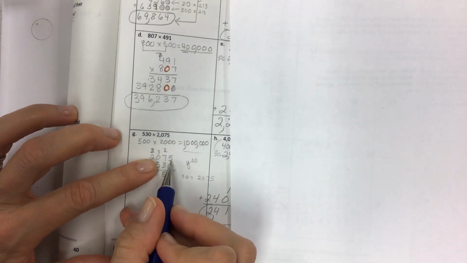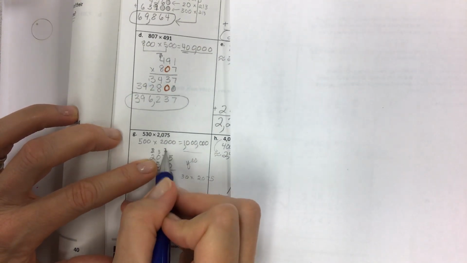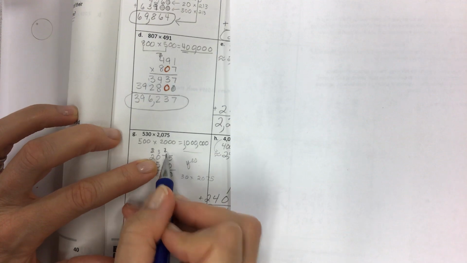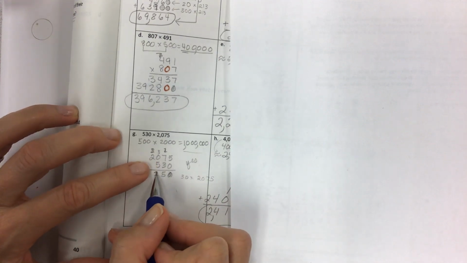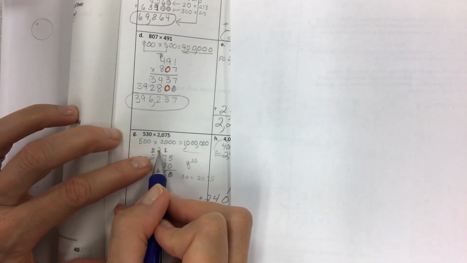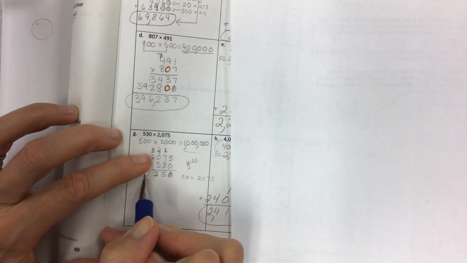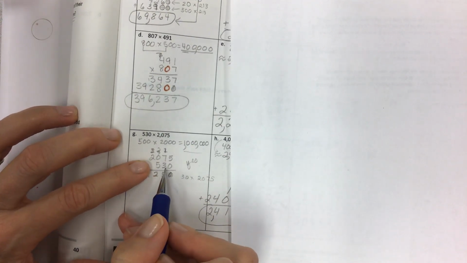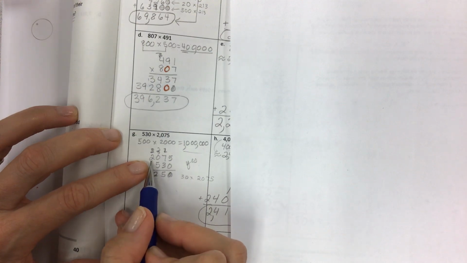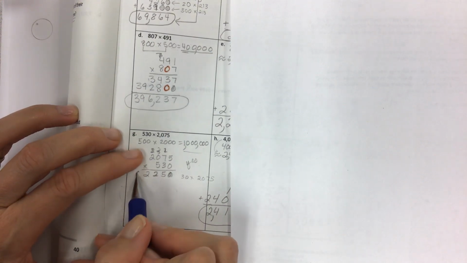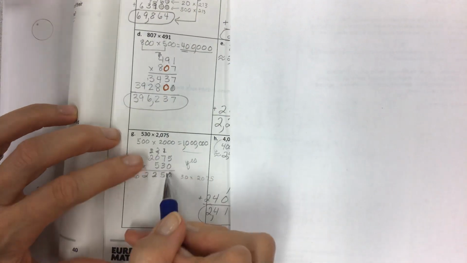2,075. So 3 times 5 is 15. Carry the 1. 3 times 7 is 21. Plus 1 is 22. Here's the 2, but we have to carry the 2 over here. 3 times 0 is 0, but that's when that 2 falls down, so I don't know what I was doing before. And 3 times 2 is 6, and we had nothing carried over.